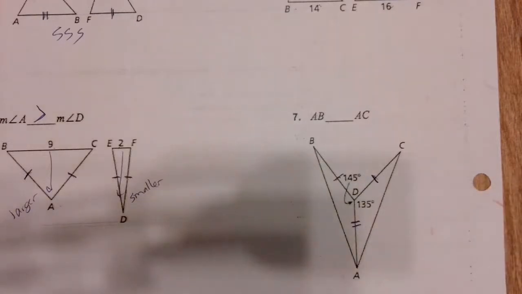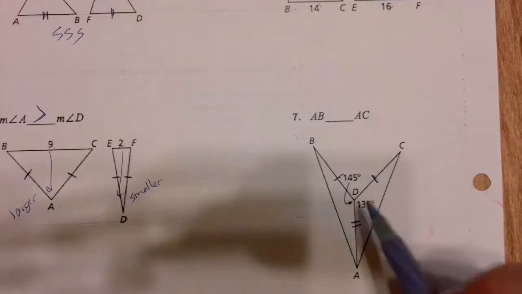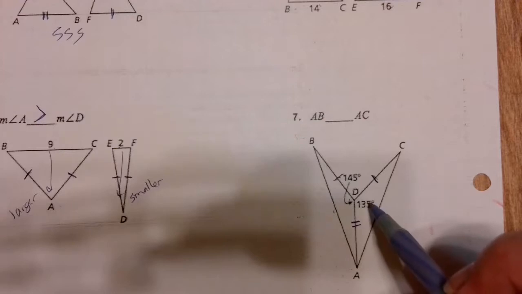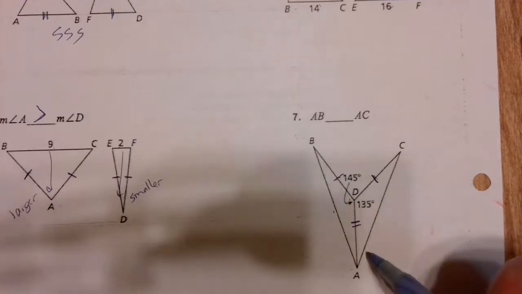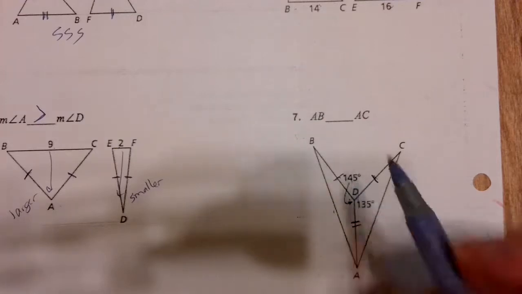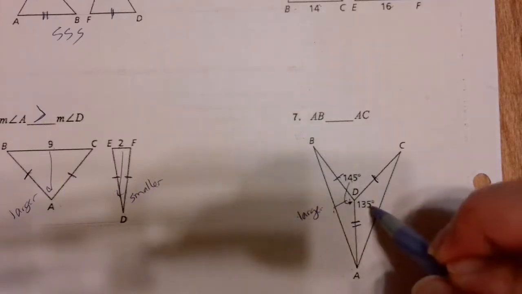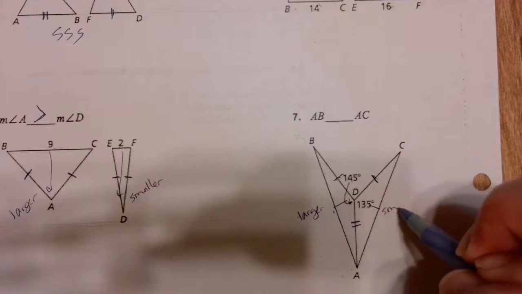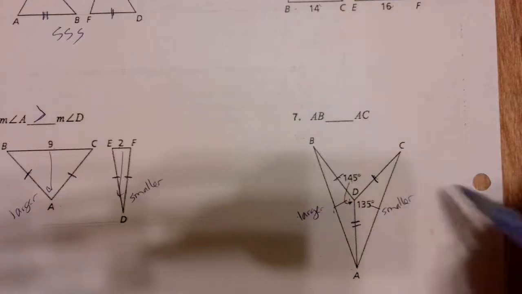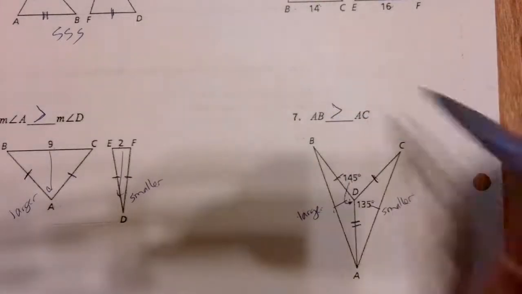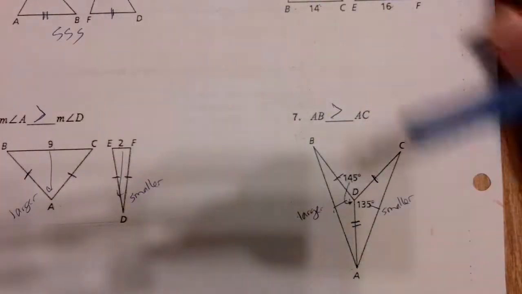So that side by reflexive property is congruent to itself. Now the 145 is across from the AB. 135 is across from the AC. 145 is bigger, so this side is larger. 135 is smaller, so AC is smaller. AB is bigger than AC.